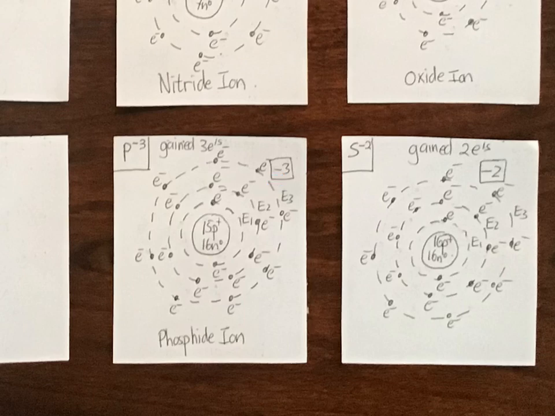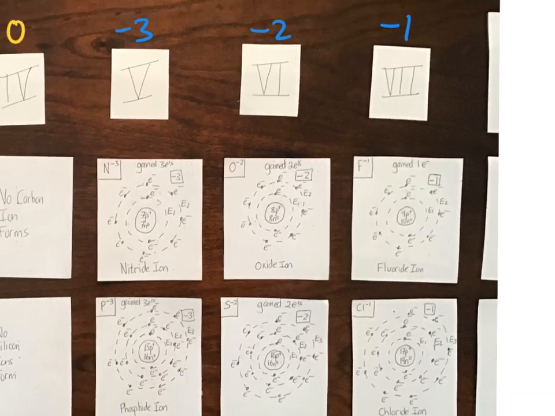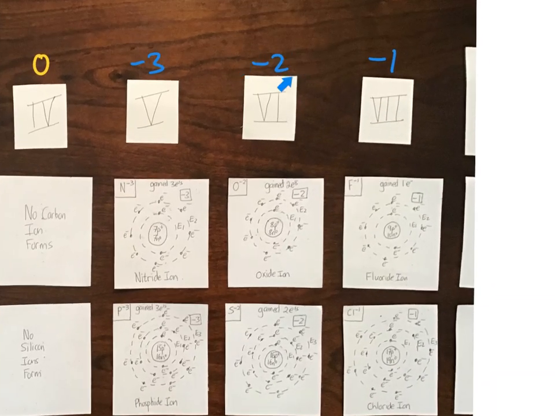Let's just take a look. It's got 2 electrons in the first, 8 in the second, 8 in the third. So 2 plus 8 is 10, plus 8 is 18 electrons, but only 15 protons. So it's 15 positive charges, 18 negative charges. There's a surplus of 3 negative charges. So the net charge is -3. Let's now move to the next group, group 6. All these ions should have a -2 charge. So let's just take a look at them.